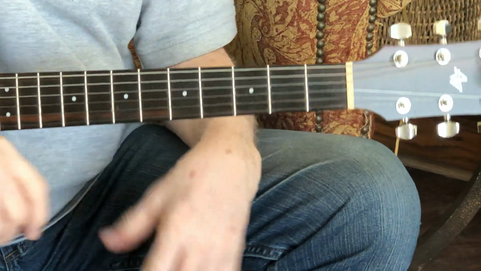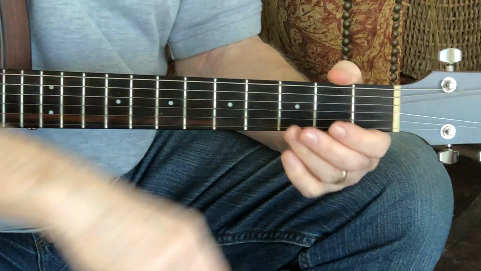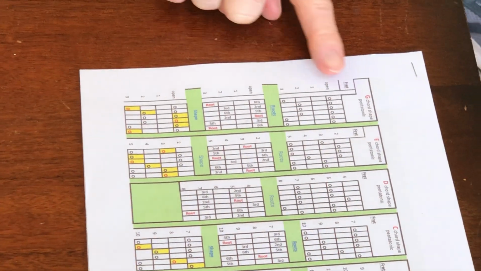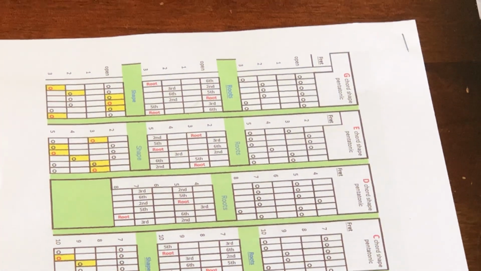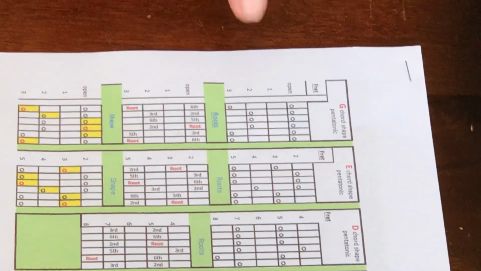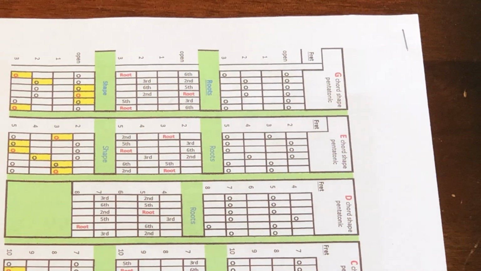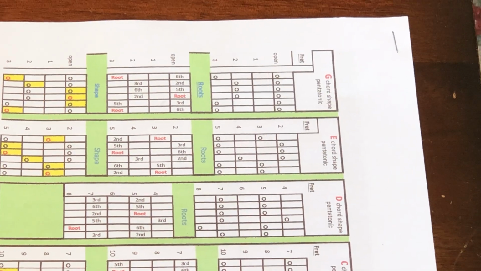So you have this shape, and it's very important to visualize that shape for the 6 strings. That's done right here in the G pentatonic shape. If I play that shape, you'll see zeros. 0 means, where this is marked, the open fret.